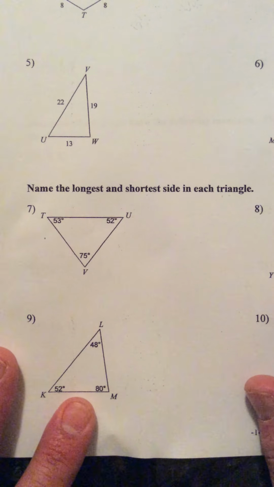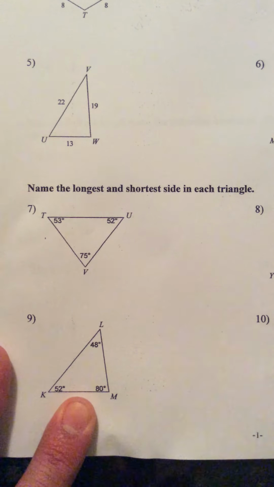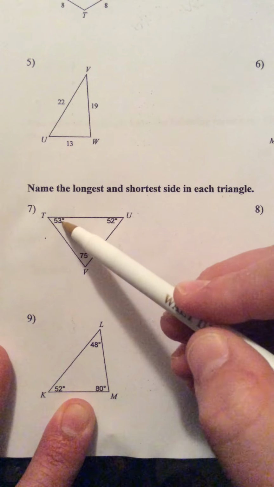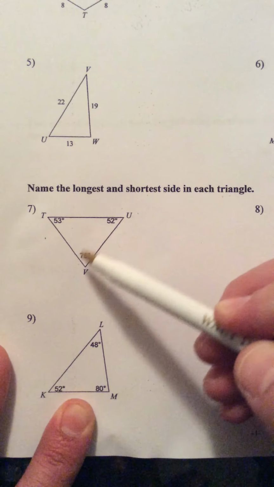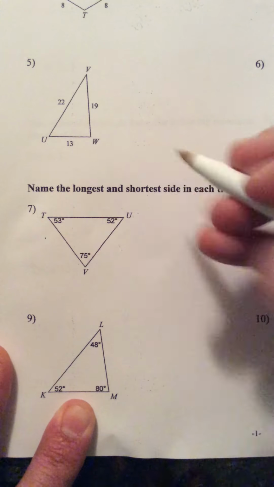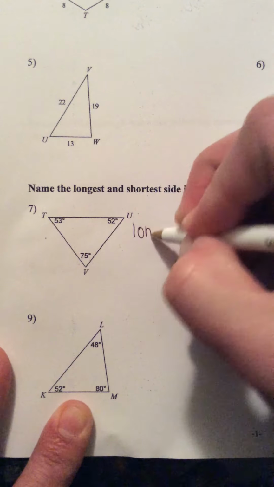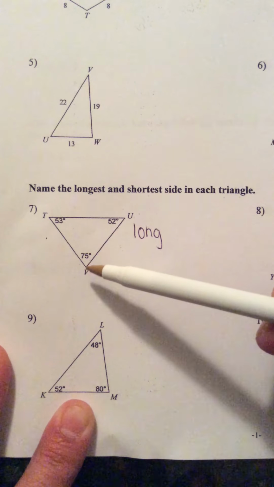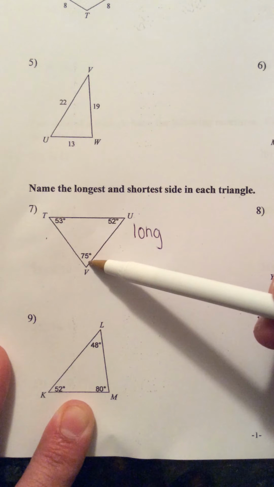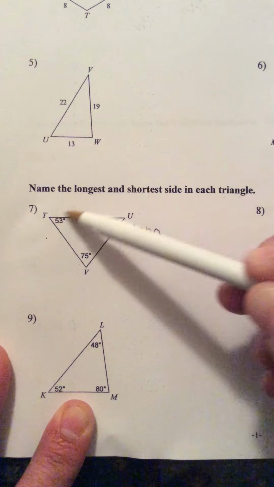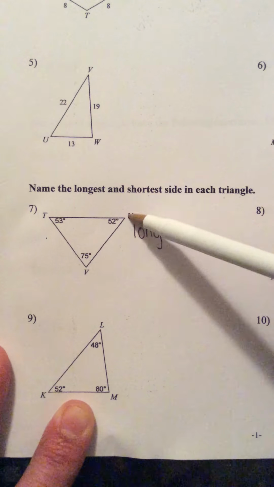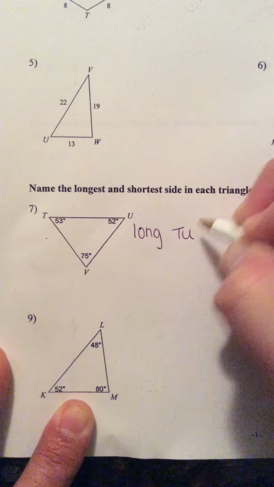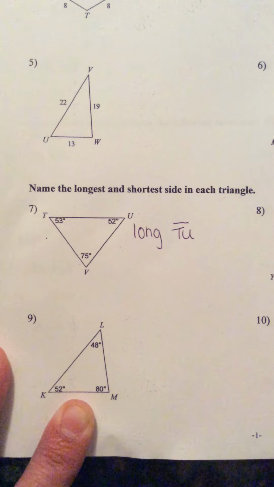When they're asking you to name sides, you just do the opposite. In triangle TUV, we have three angles: 53 degrees, 52 degrees, and 75 degrees. The longest side will be the side that's opposite angle V, which is the largest one, 75 degrees. We're going to call that side TU. You could also call it side UT. But when you're labeling that, make sure you put the line segment above it.